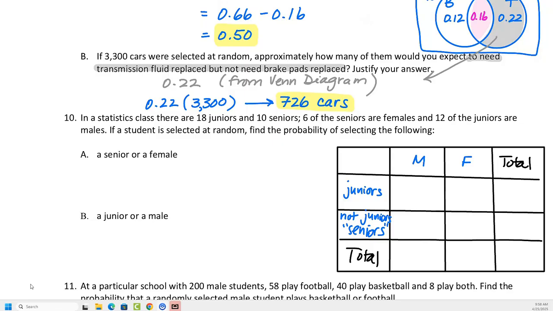It says in the class there are 18 juniors and 10 seniors. How many total are there? If there are 18 juniors and 10 seniors, 18 plus 10 is 28.